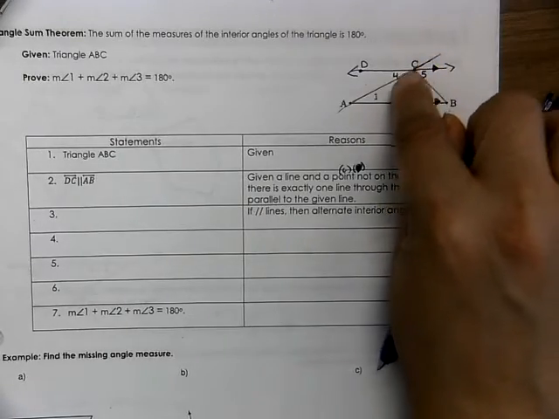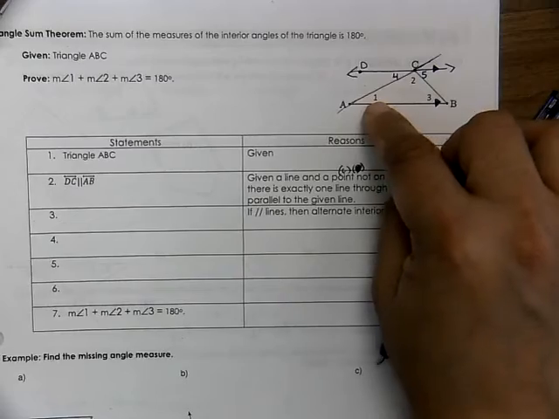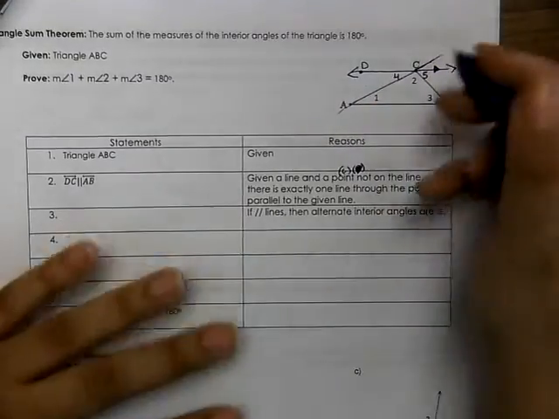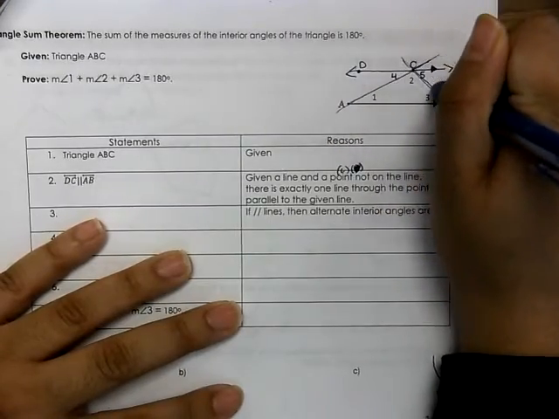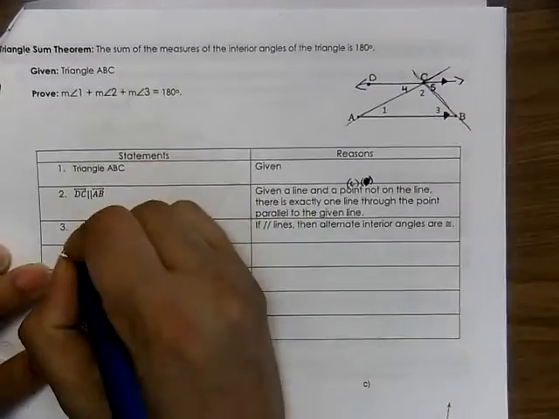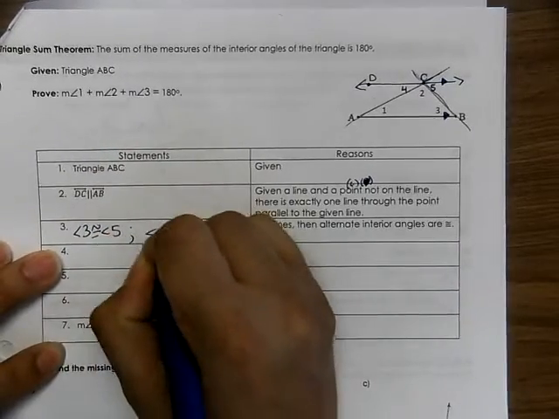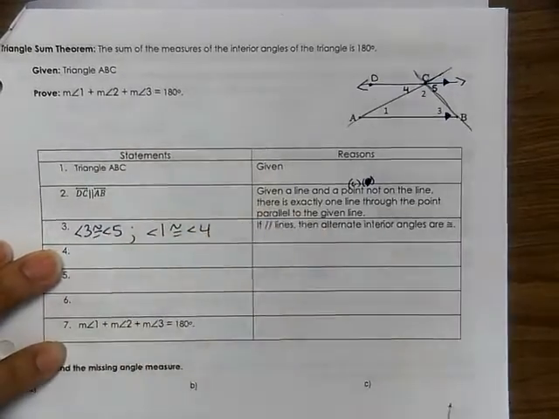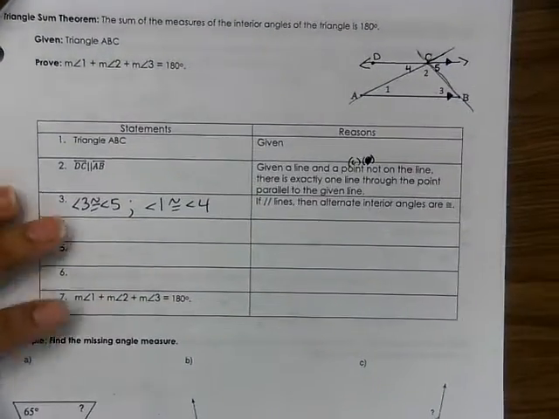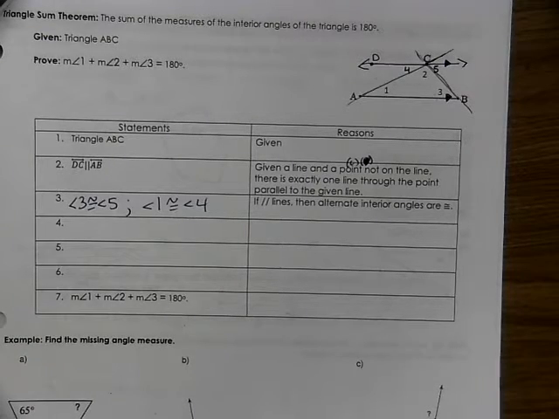So if I'm just looking at this transversal, I have angle 4 and 1 are congruent because those are alternate interior angles. Or if I look at this transversal, I have 3 and 5 are congruent. So I'll write down both sets here. Angle 3 is congruent to angle 5, and angle 1 is congruent to angle 4. And the reason I'm doing that is so that hopefully later on it'll help me as I need to do some substitution. So we got that piece about parallel lines, alternate interior angles being congruent.